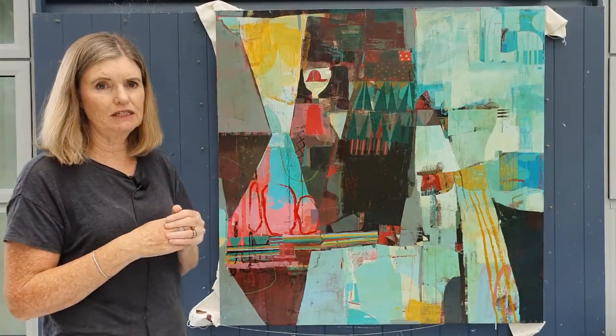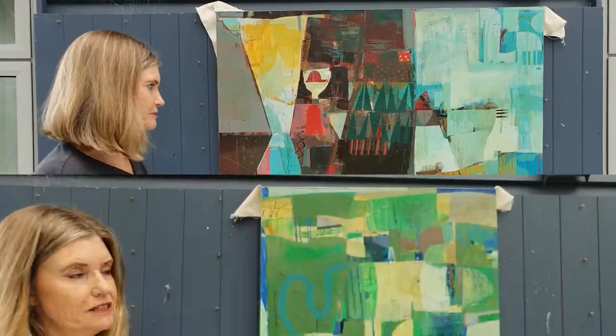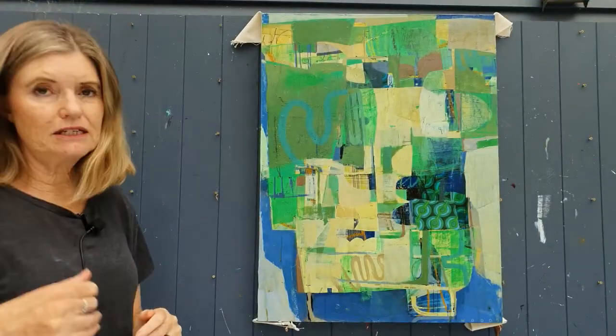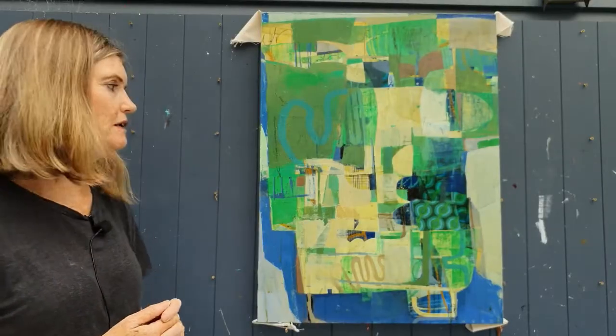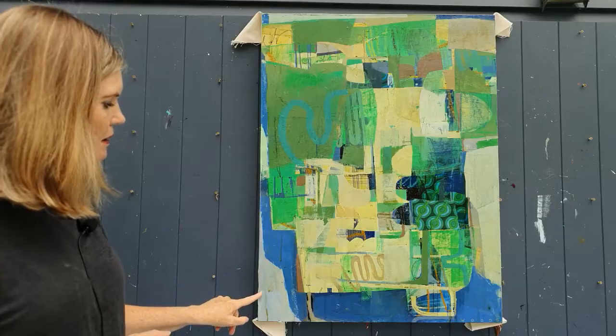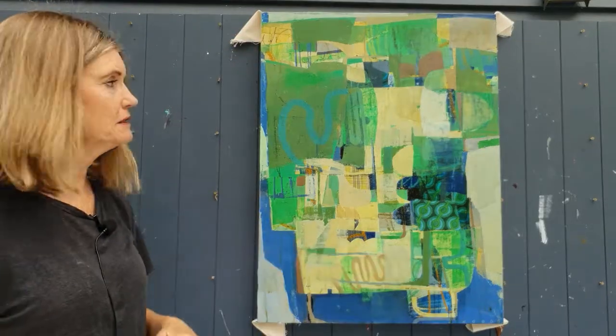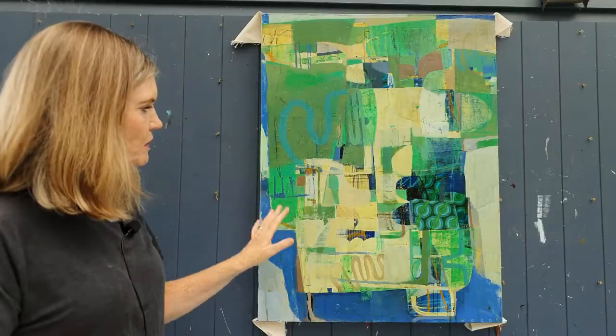So that's that painting. I'll show you another one, and we'll talk about the heroes in that one as well. Okay, so this is a painting I did at the same time as the one we've just seen. And this, it's much smaller. I think it's 80 by 60 centimetres. And this one is very different.